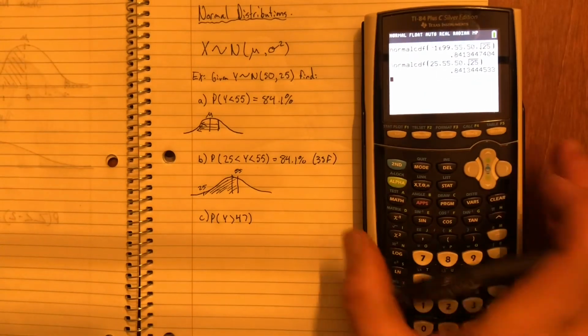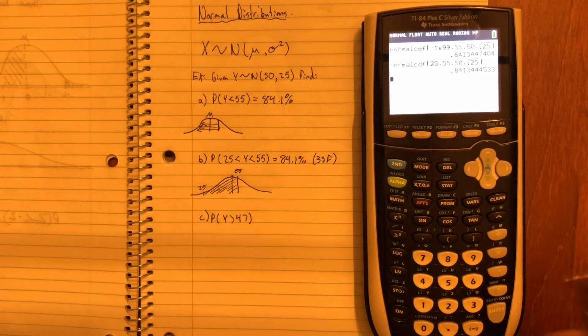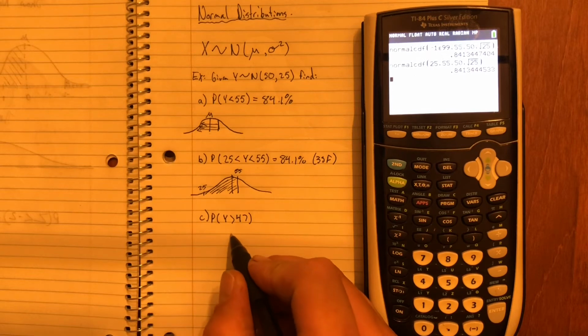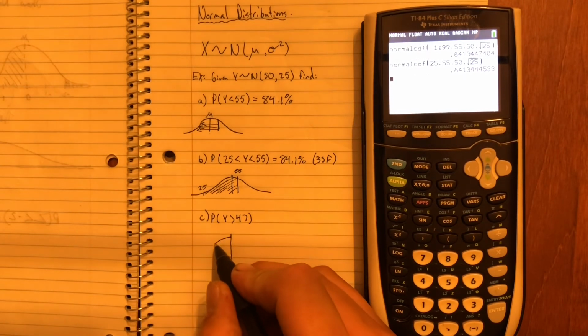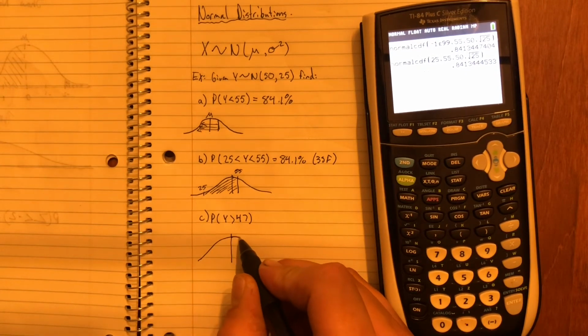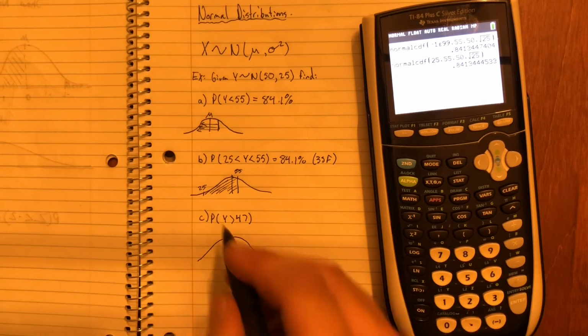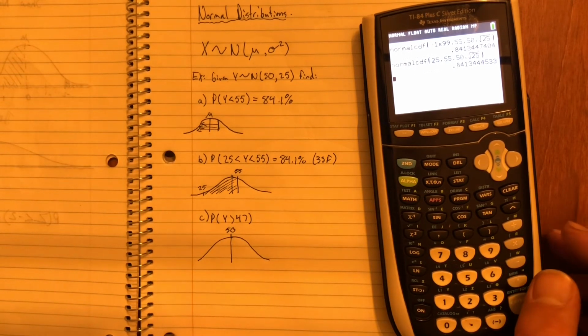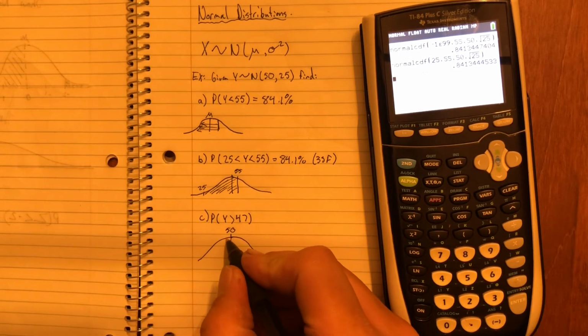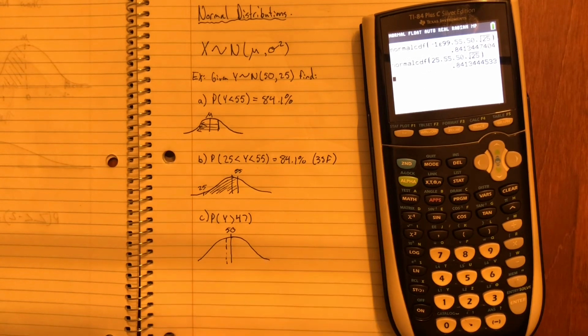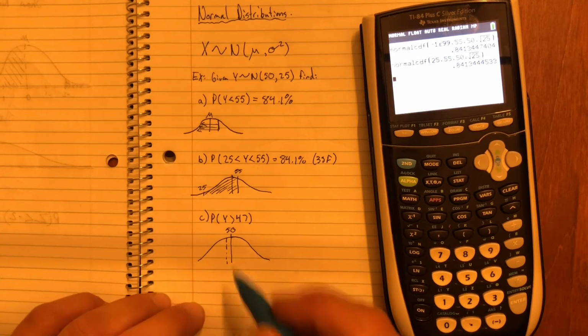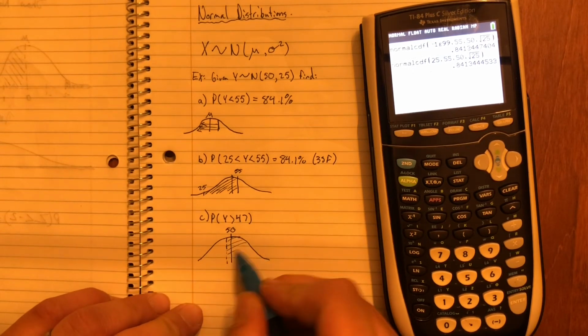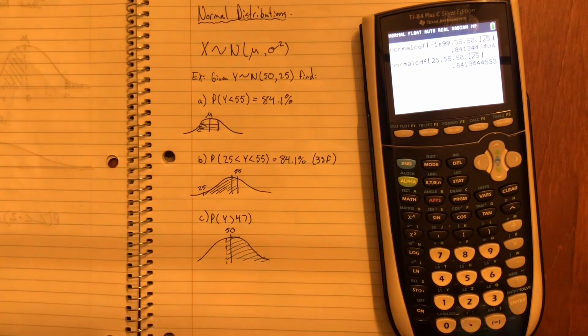All right, now let's do one that's not going to have the same probability. So we'll take a look at y is greater than 47. Now, I like drawing my mean in sometimes. So there's my mean, it's at 50. 47 is just below it, and I want y greater than 47. So that's everything off to the right.